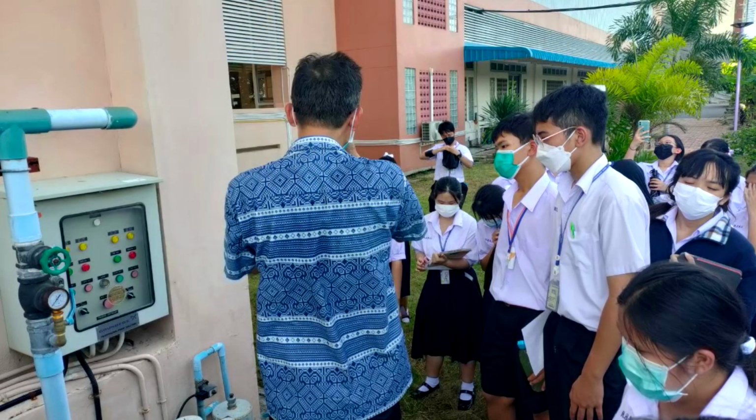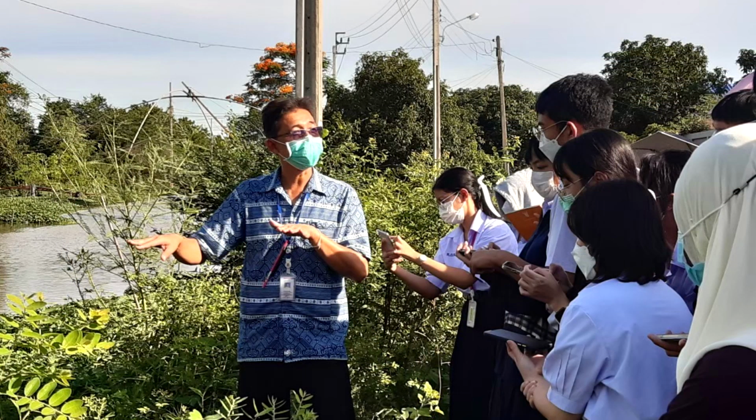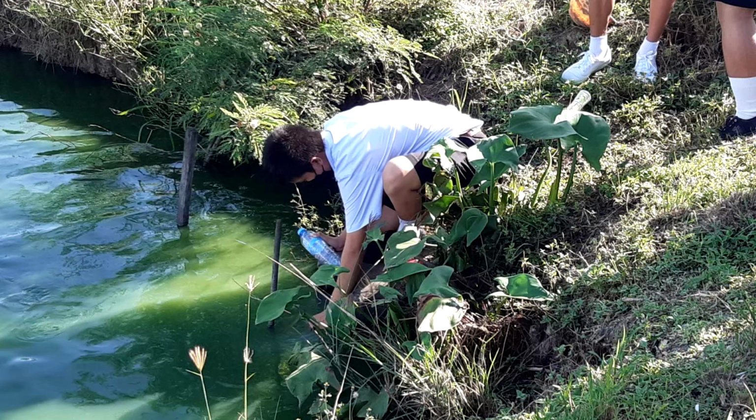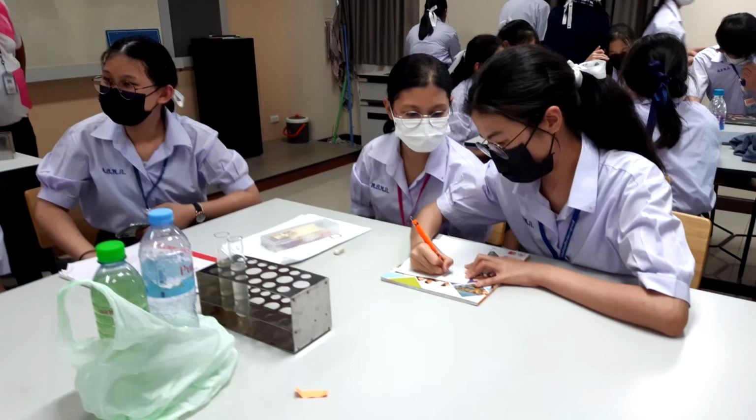It started by observing the environment within the school and studying the flow path of water. Wastewater samples were collected from the pond behind the school and the canteen, recording the physical properties of wastewater, such as color, odor, turbidity, pollutants, etc. Then each group of students presented the information they had studied.